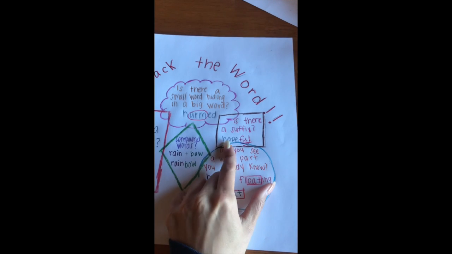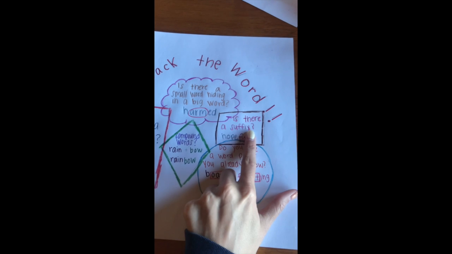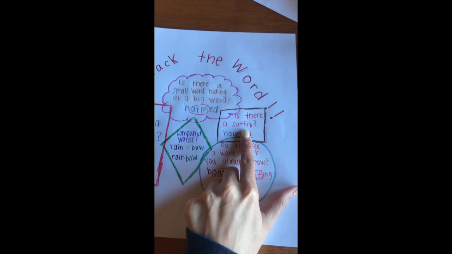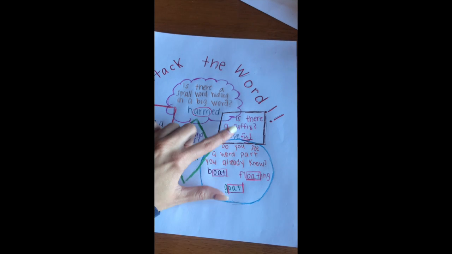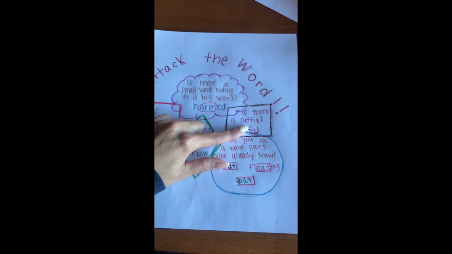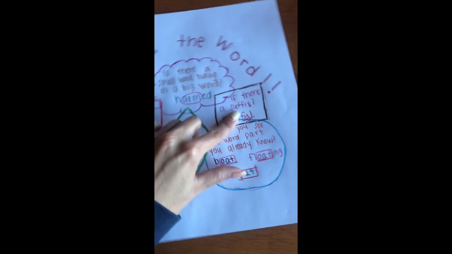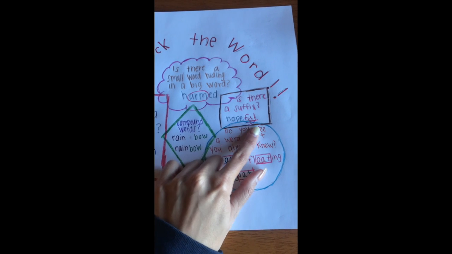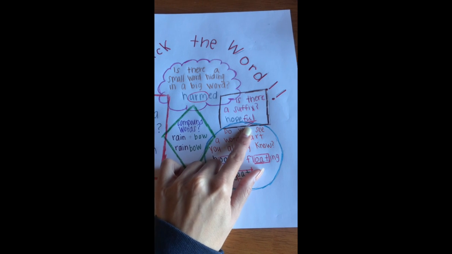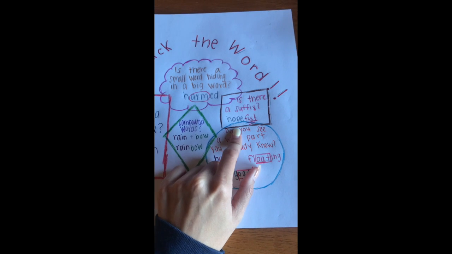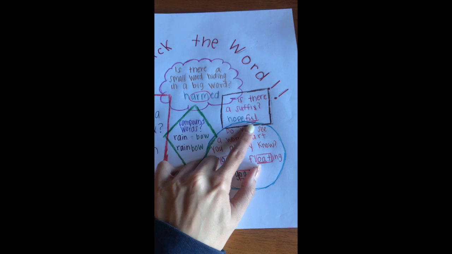It just goes at the end of the word to make a new one. So if I were to cover this suffix, I'd have the word hope, and if I would cover the word hope, I'd have the suffix full. So this is another great way to figure out words when you come across ones that you might not know. So this word is hopeful.